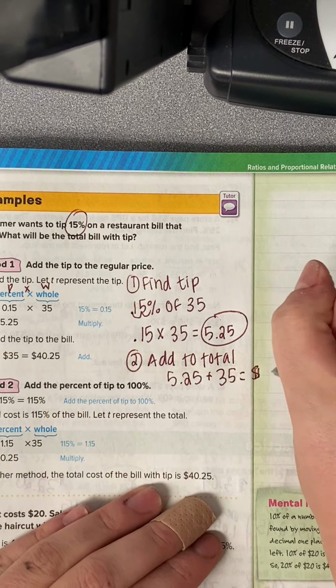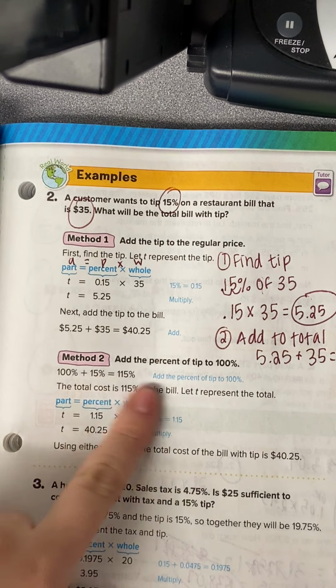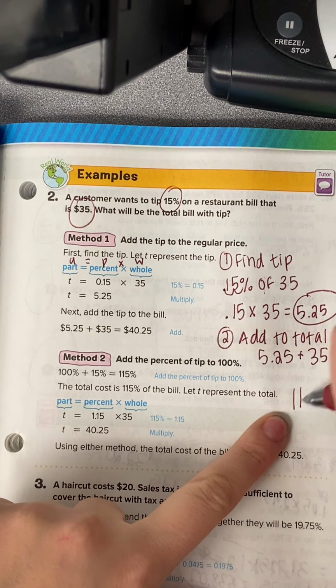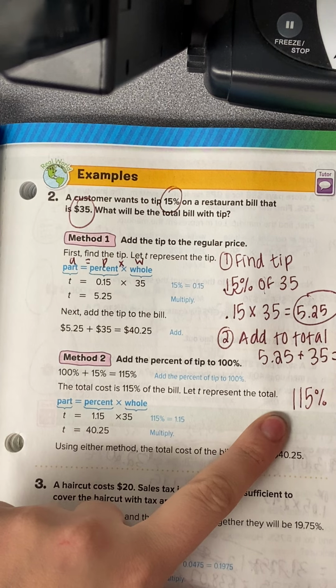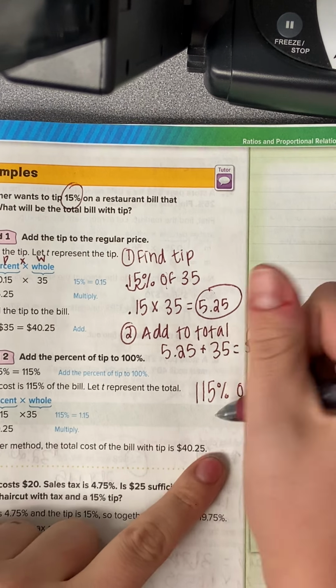Method 2, we could add the percent of the tip to 100%. This is something that I personally do when I'm in stores a lot because you can do mental math a little bit easier with this. So you would just add 100% to 15%. So you want to find 115% of 35. This just eliminates your two steps.